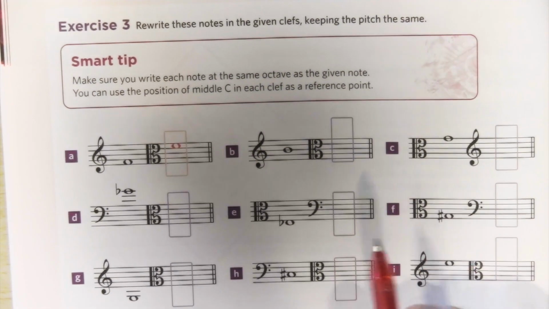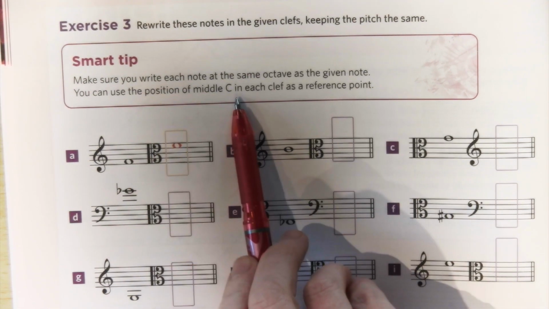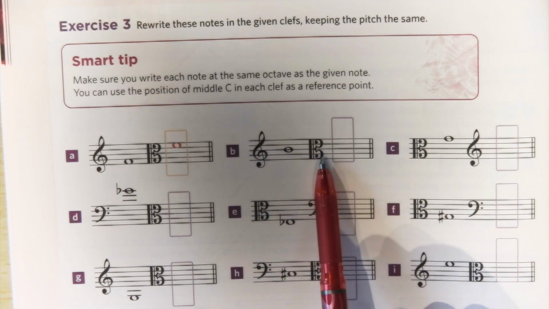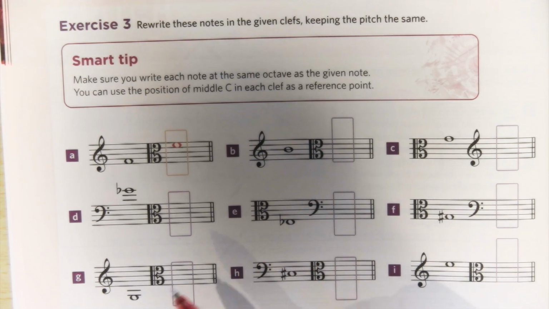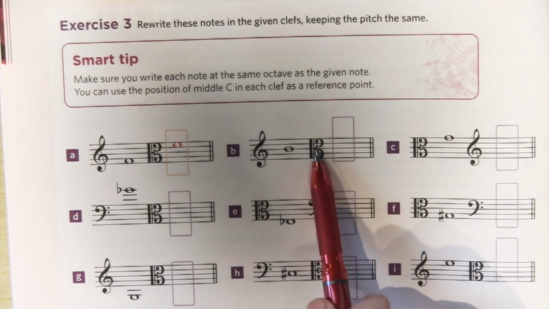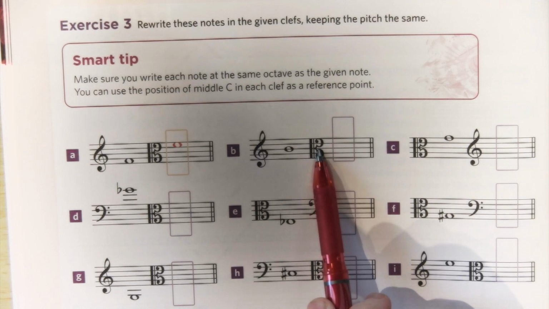So let's see. The most important thing here, that is also reminded here in the smart tip, is to refer everything to the middle C. This is always the case with the clefs. The middle C in the alto clef is where the two B bubbles of the B meet.